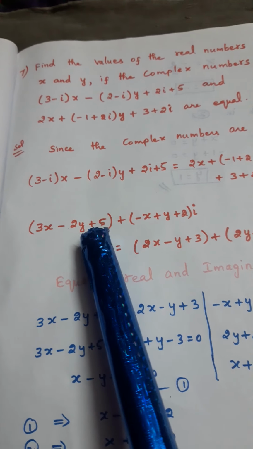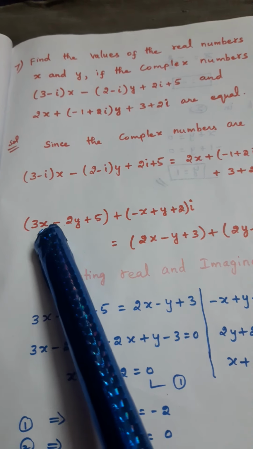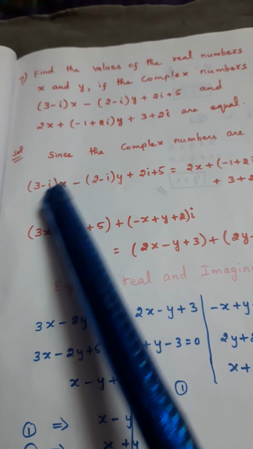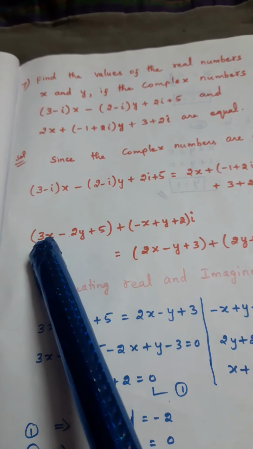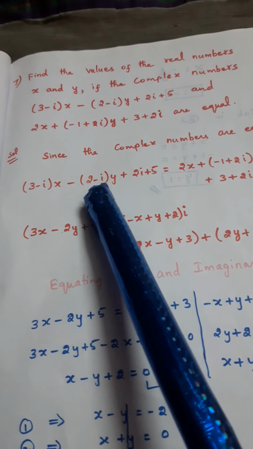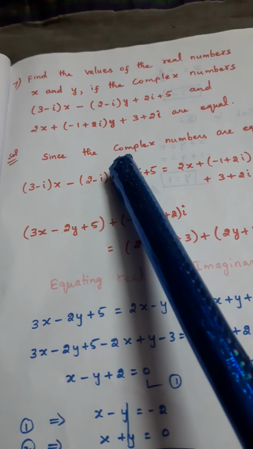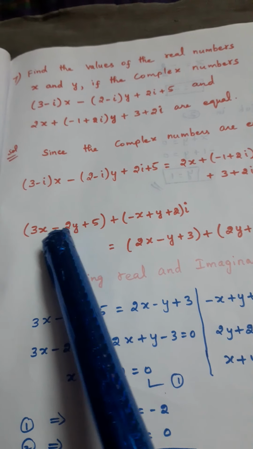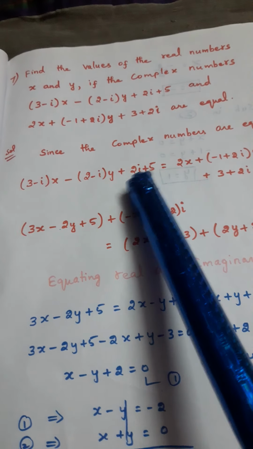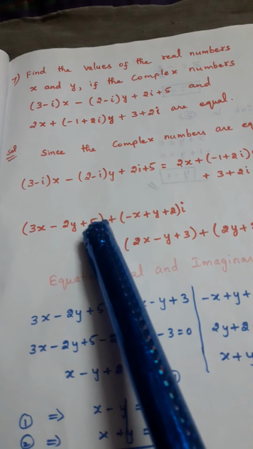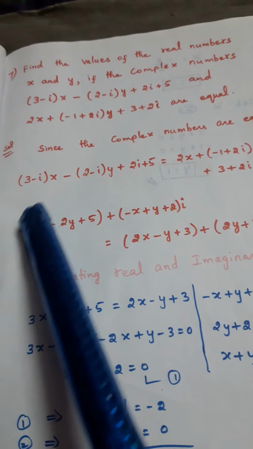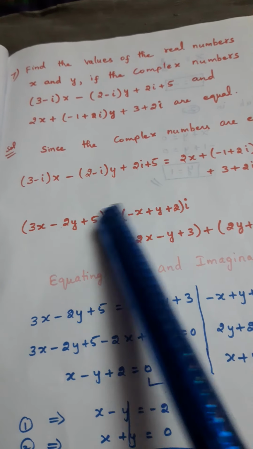Were you able to understand this? What we are doing is separating the real and imaginary parts. In the first bracket, two terms are present, out of which 3x will come under the real part. In the second bracket, two terms are present, out of which 2y is the real part. With this minus symbol I am writing minus 2y. Here 5 is the real part, so those three terms are taken in one bracket, so this 3x minus 2y plus 5 will come as the real part, plus.